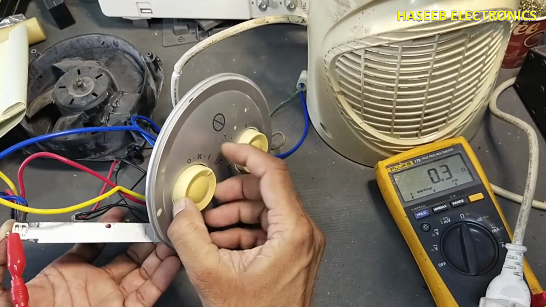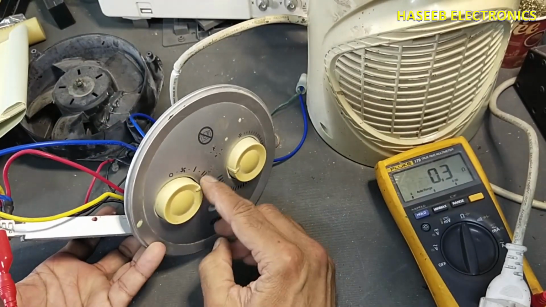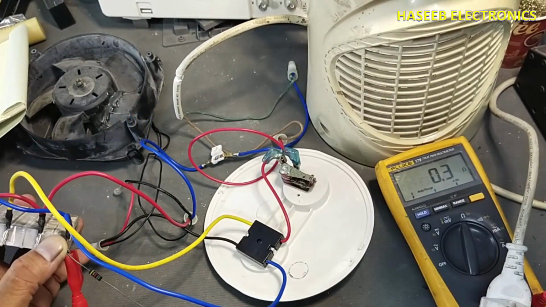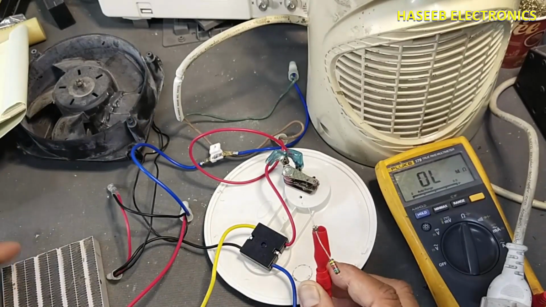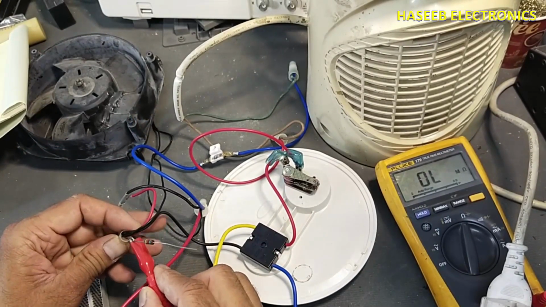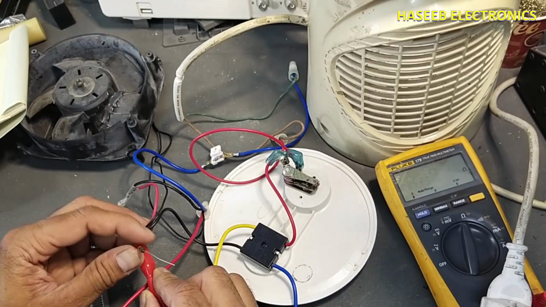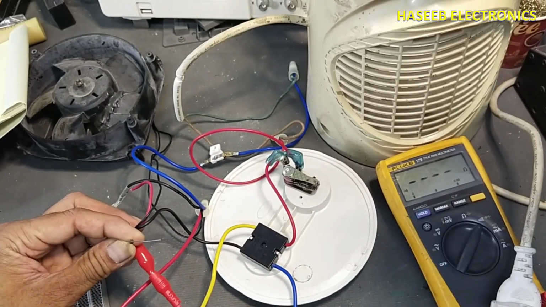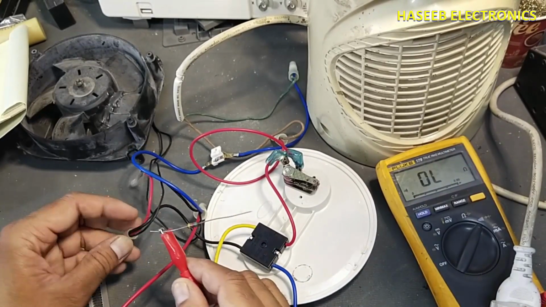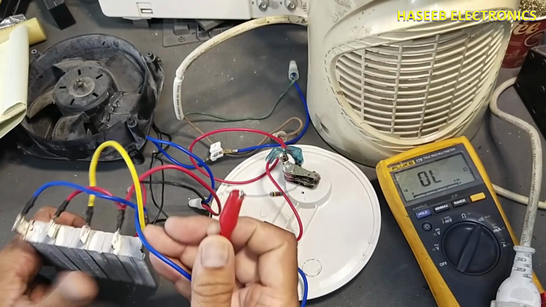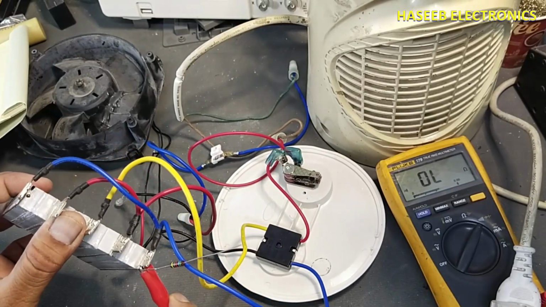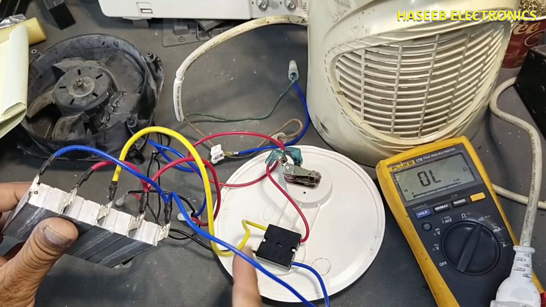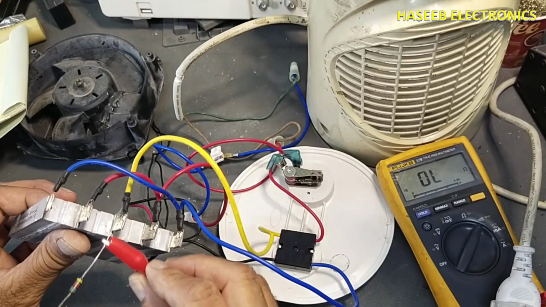Now move this switch to the full right position, that is full heat. This time we will find continuity at the fan motor. I will set to continuity. Fan motor, the blue wire, that is low speed, and the full speed, that is the yellow wire here.